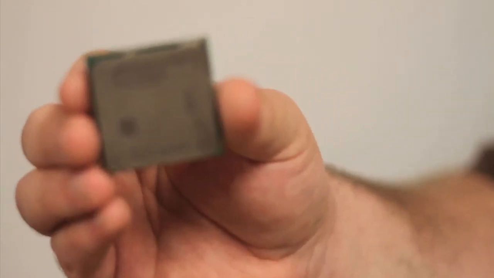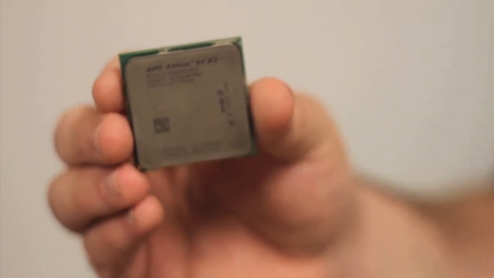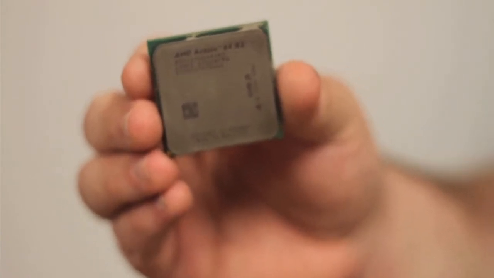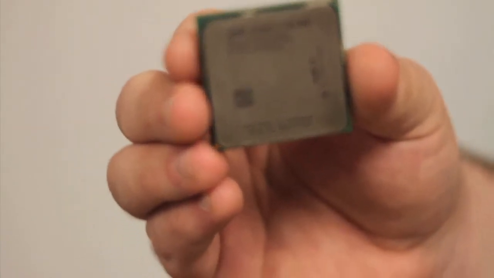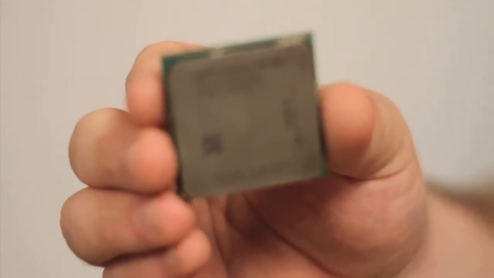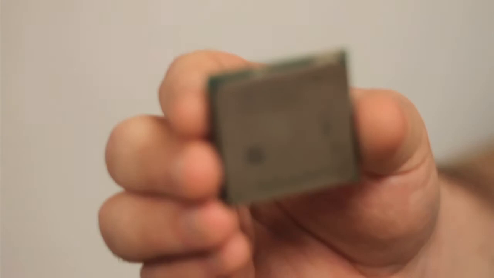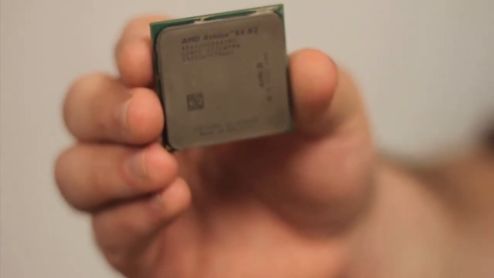I'll start with cores. What is a core? Well, basically a core is a processor inside of your processor. Not every computer processor has the same number of cores. Some very low-end CPUs only have one core, while the higher-end CPUs may have up to 6.